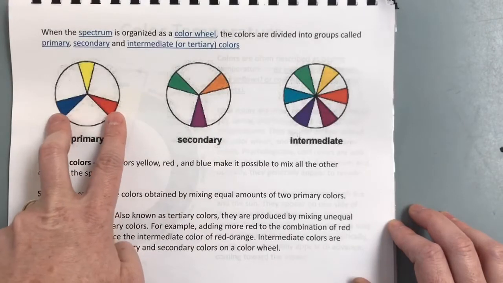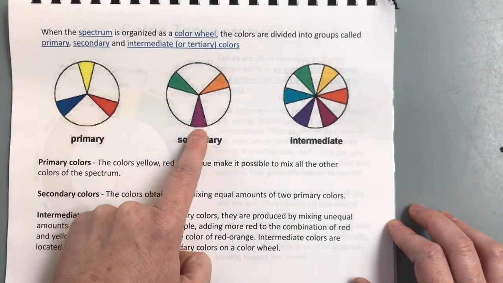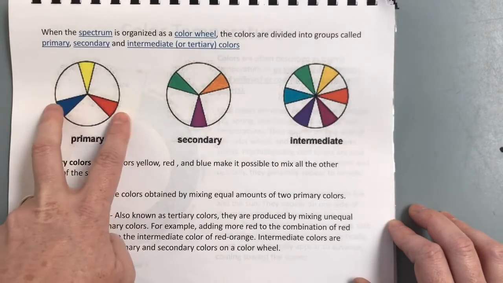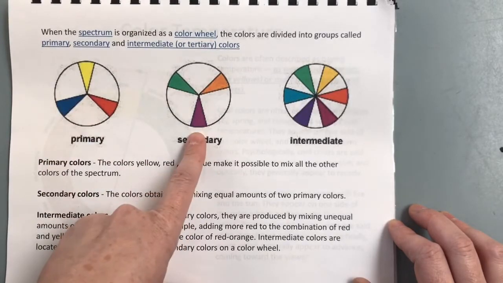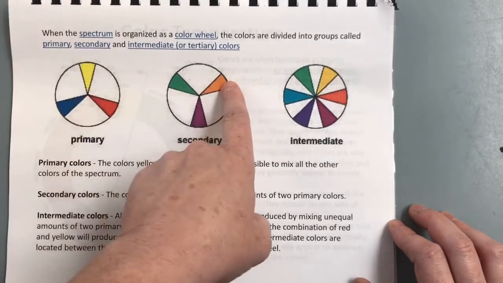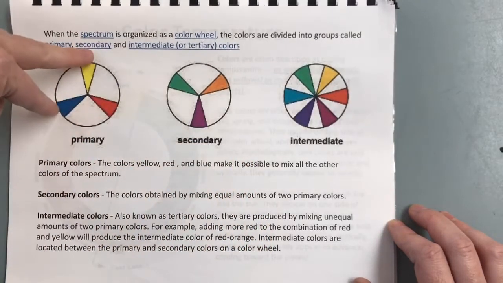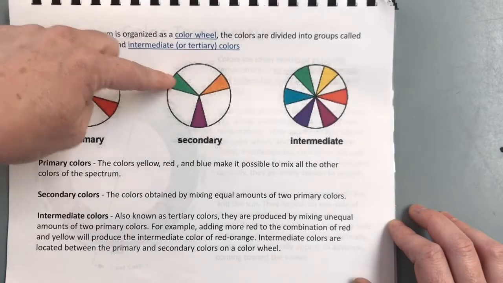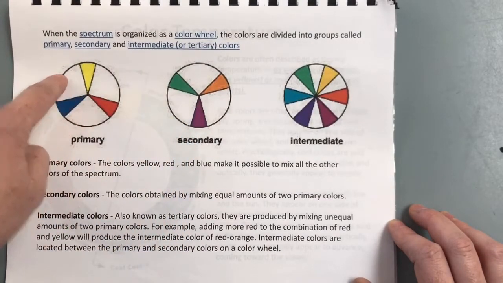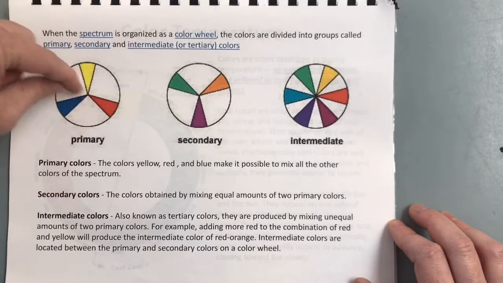Combining any two primaries is going to create a secondary. So if you look at these two, red and blue, you combine those two, it creates violet. Combining these two creates orange. Combining these two creates green. That is why green is sitting where it is, because it's halfway between these. Combining those two makes green sit right there.